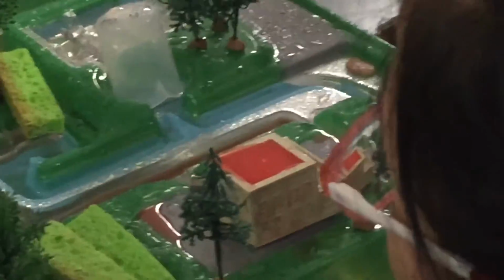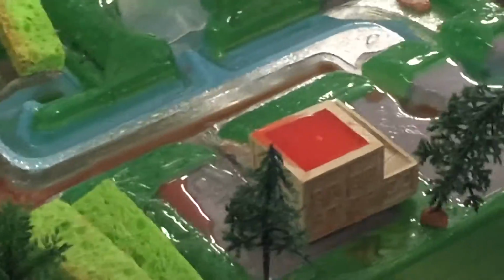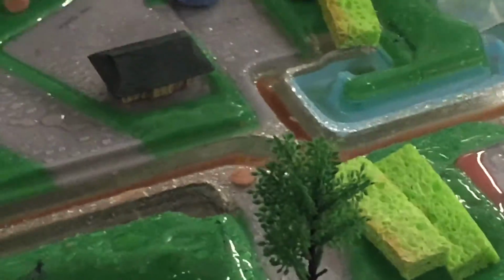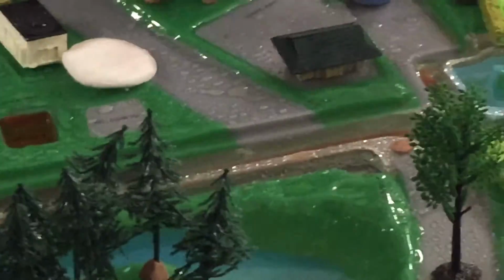Now if you notice, there's a screen here. That screen catches all the biosolids. And then somebody's job is to clean that screen.